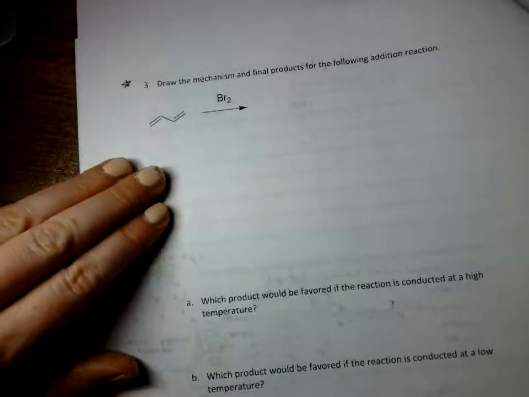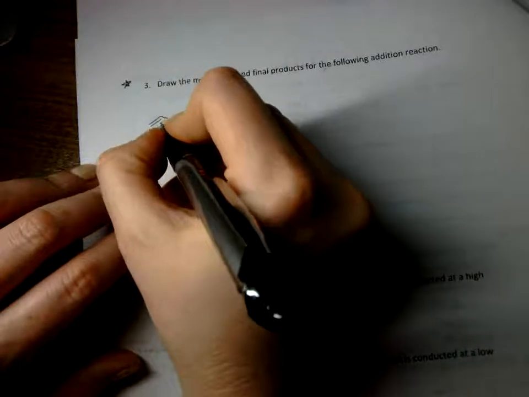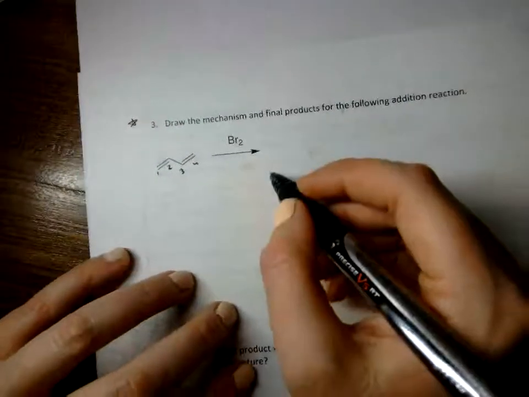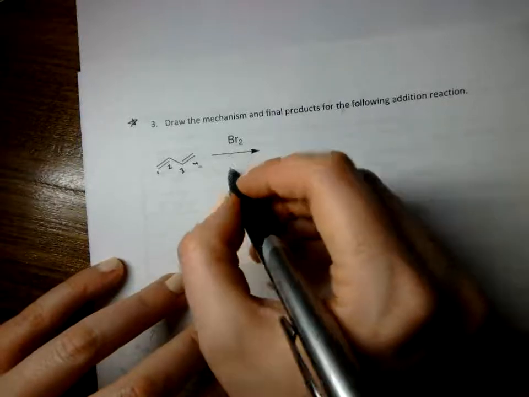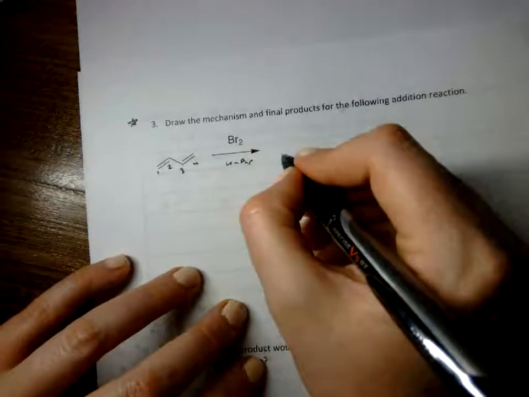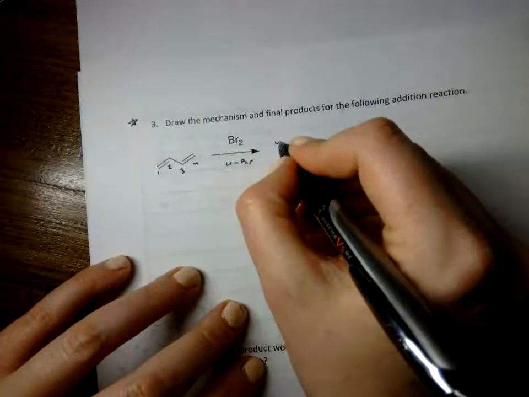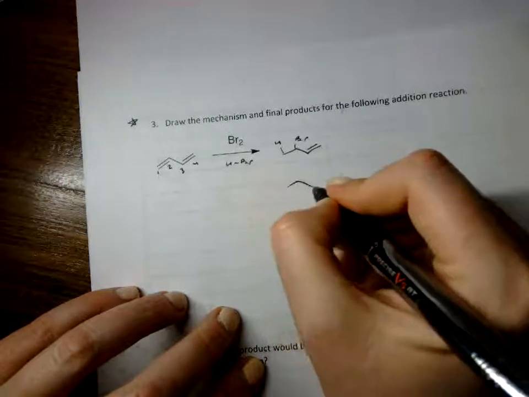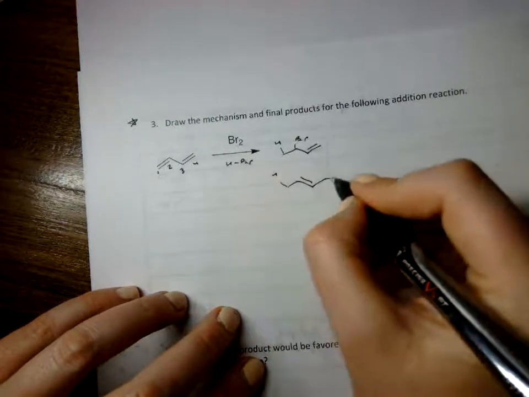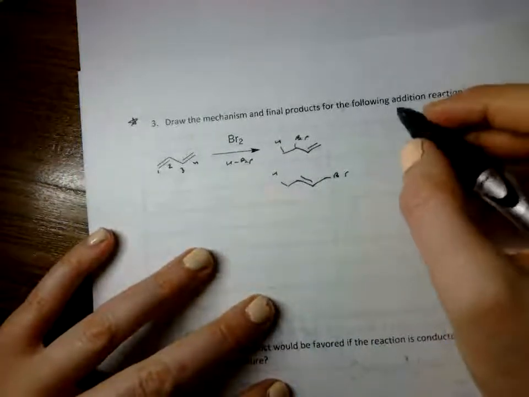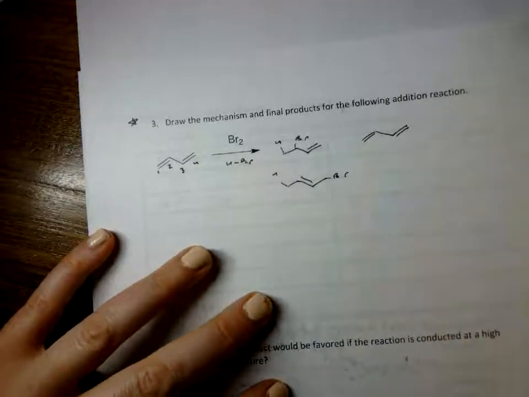First I'm just going to say what I mean by 1,2 and 1,4 addition. So 1, 2, 3, 4 carbons on this molecule. When you have something like Br2 or HBr, basically something that has an electrophilic and nucleophilic side, it can either add 1,2, HBr, or it can add 1,4, HBr, like that. And the mechanism we typically know is the carbocation mechanism. So that's responsible for this 1,2 and 1,4 addition.